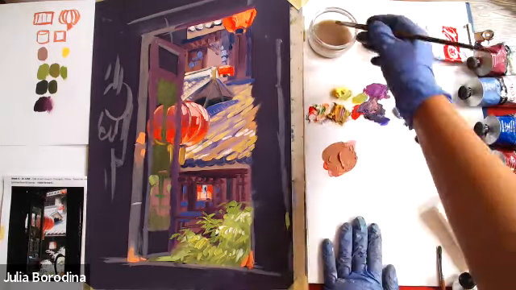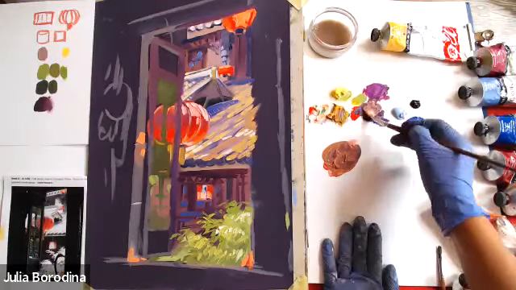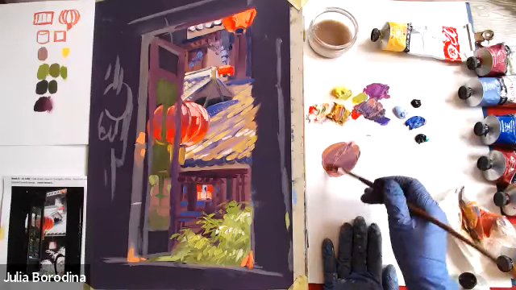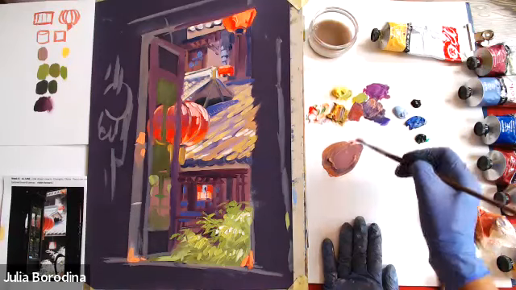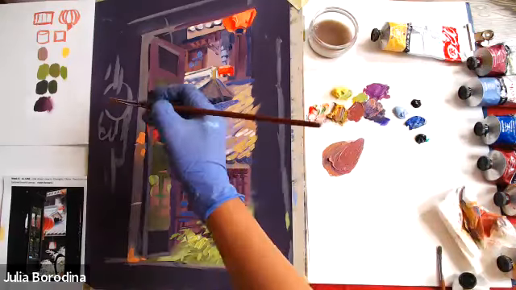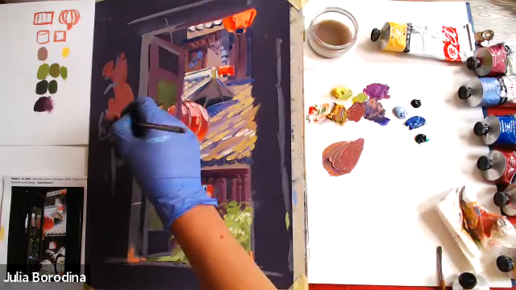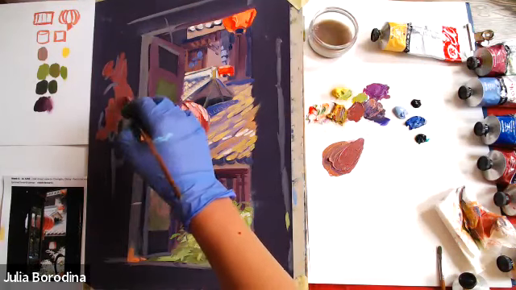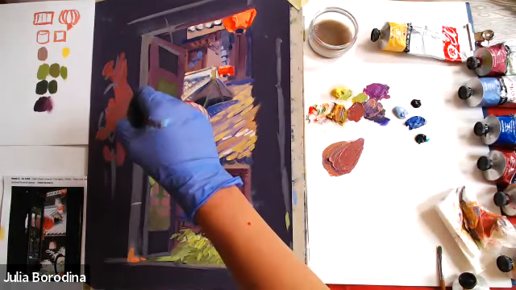So some more violet in here. So I want to have maybe even more of that cadmium red, a bit of depth to it. So maybe something, there might be some light here. Very sketchy, very, very quick, very suggestive.